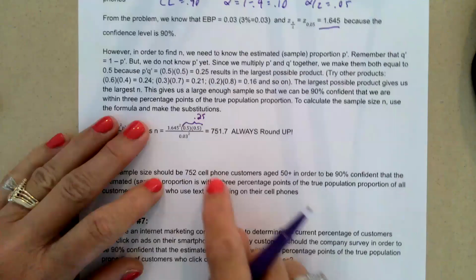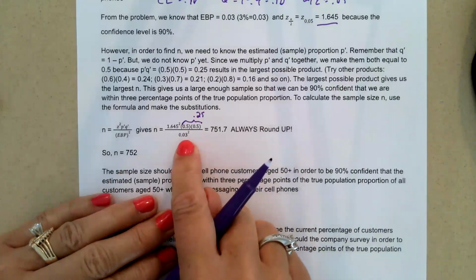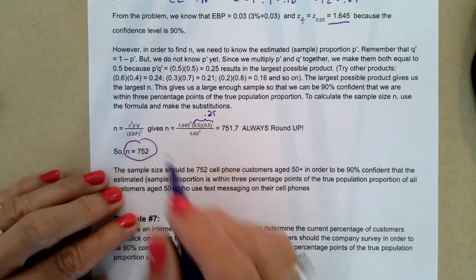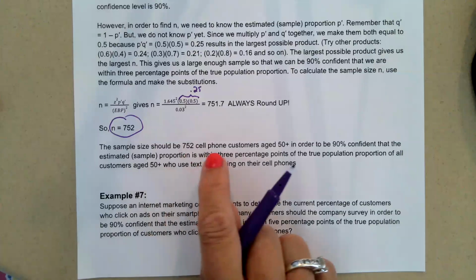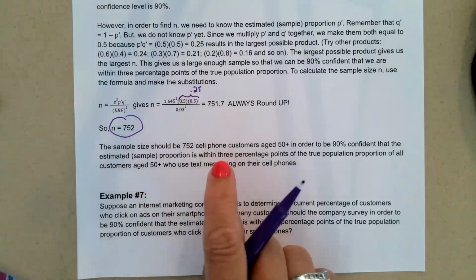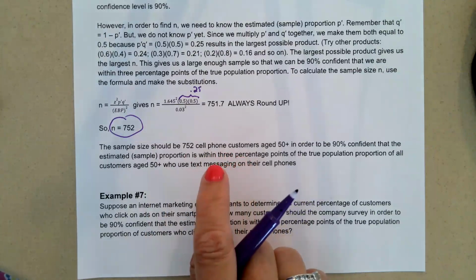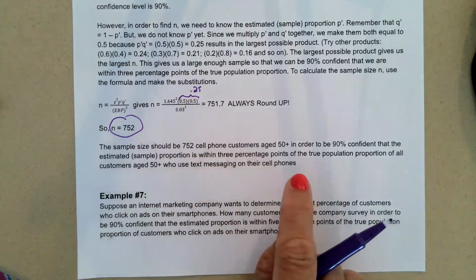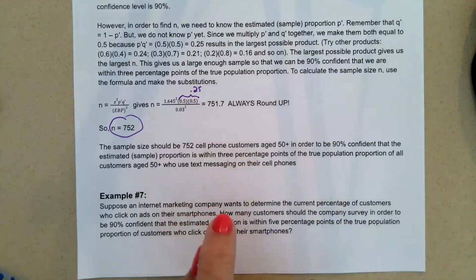That's where they get that. And so they divide by 0.03 squared and we get 751.7, but we round up to 752 because it has to be an integer. So the sample size should be 752 cell phone customers aged 50 plus in order to be 90% confident that the estimated sample proportion is within 3 percentage points of the true population proportion of all customers aged 50 plus who use text messaging on their cell phones.